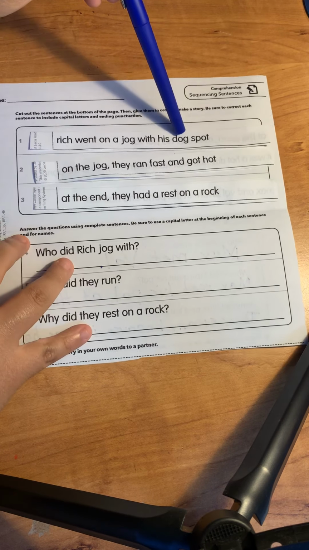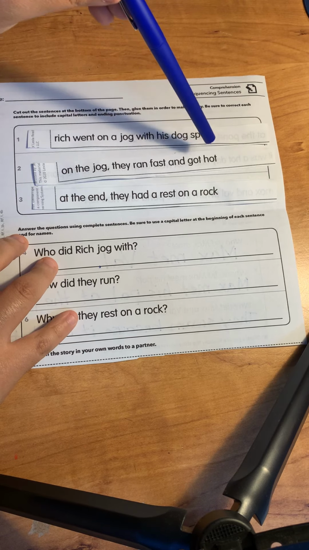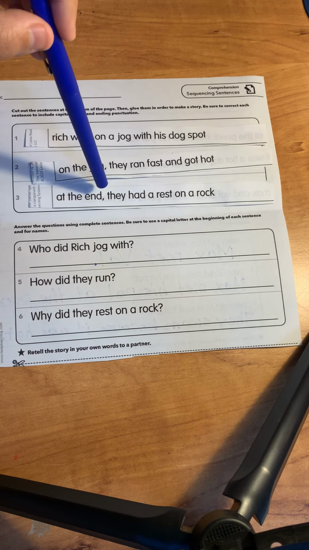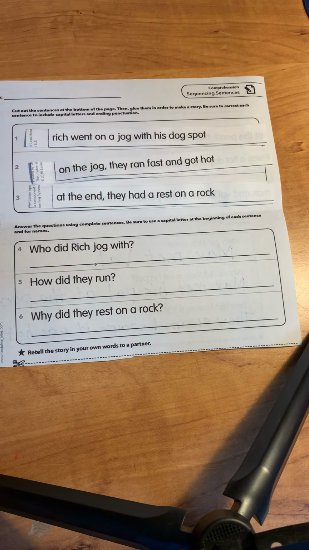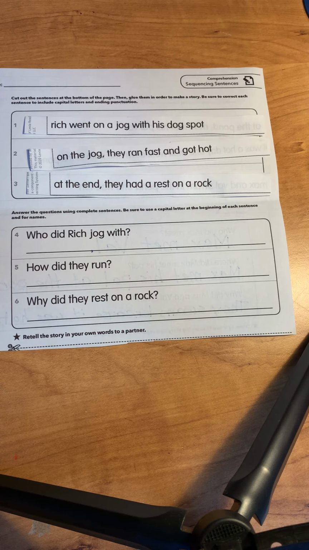On the jog, they ran fast and got hot. At the end, they had a rest on a rock. Okay, so now we have questions, just like in the other one. So we're going to answer these together. Okay, so we're going to answer the questions using complete sentences. We're going to make sure to use a capital letter at the beginning of each sentence and for names.